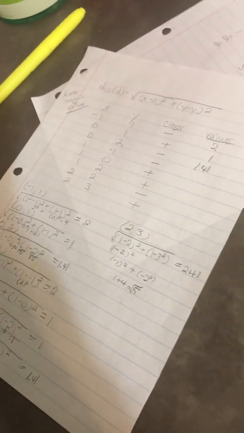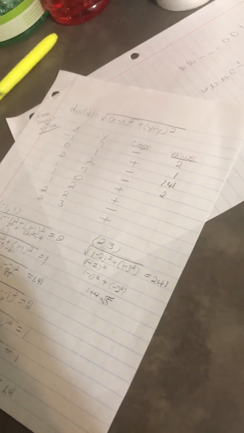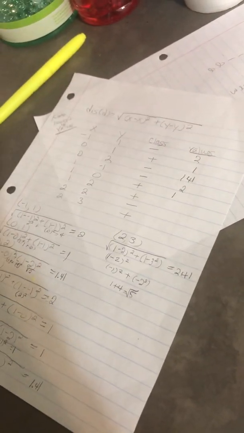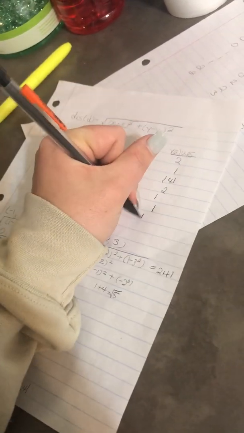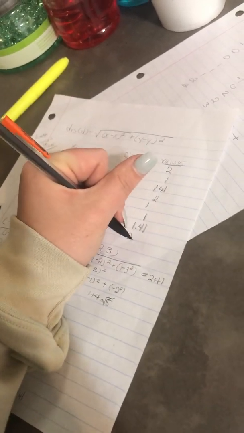And so I'm going to go ahead and display them up here. So -1, 1 is 2, 0, 1 is 1, 0, 2 is 1.41, and then 1, -1 is 2, and then 1, 0 is 1, and then 1, 2 is also 1. And then we have 2, 2, which is 1.41, and then we have 2, 3, which is 2.41.